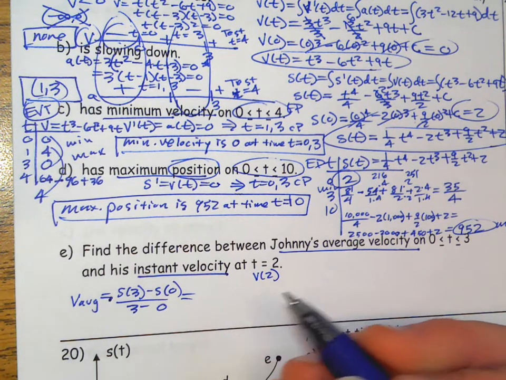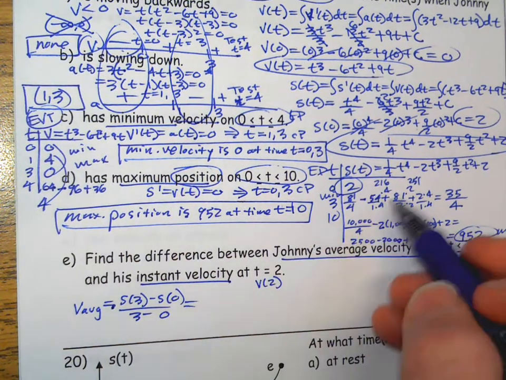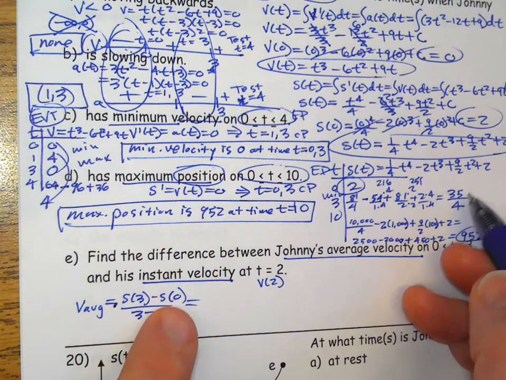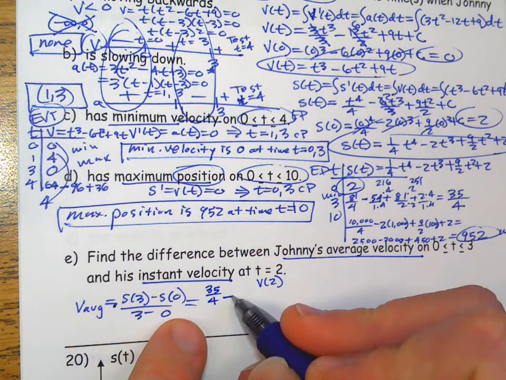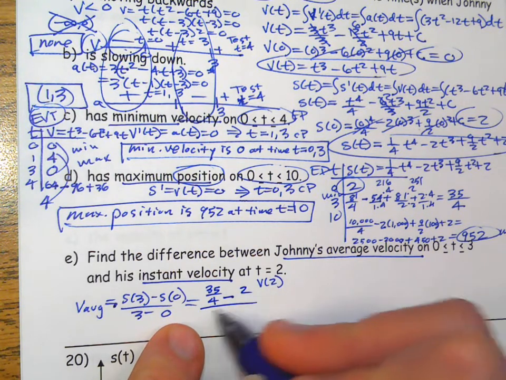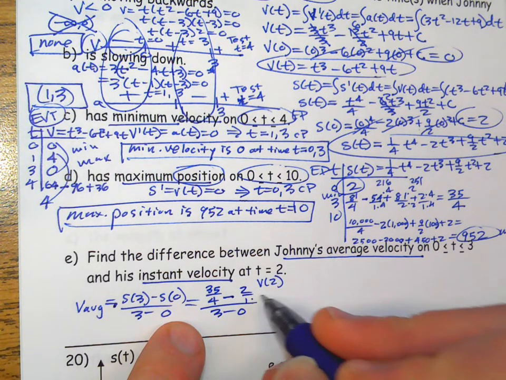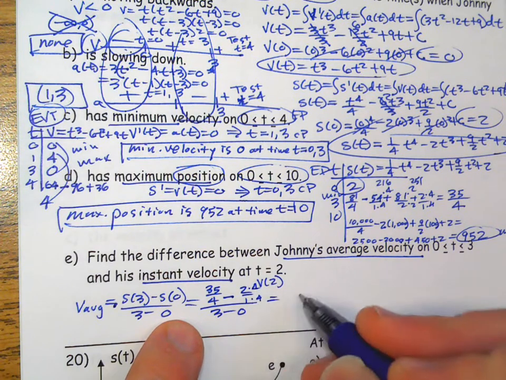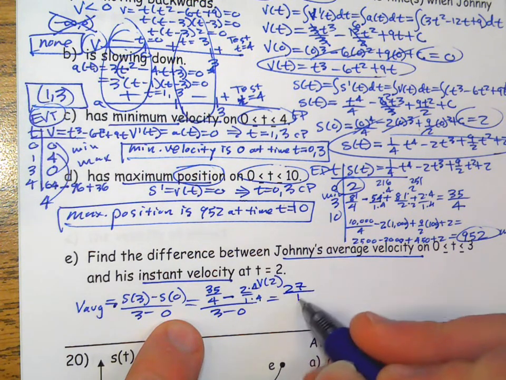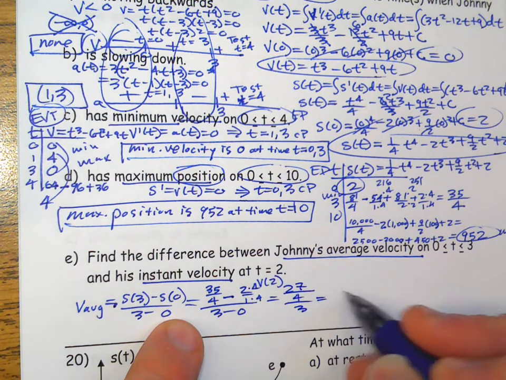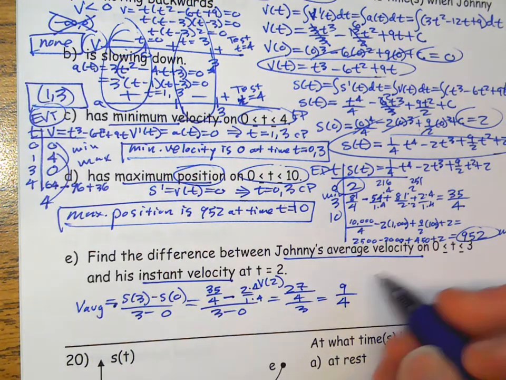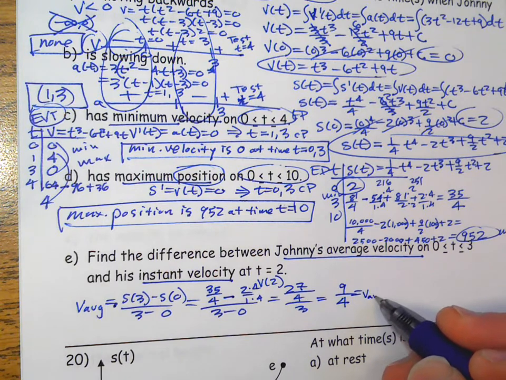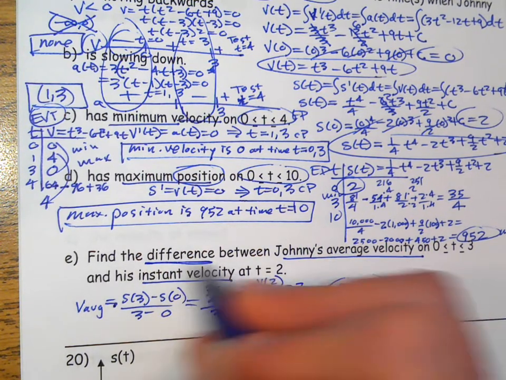We plugged 3 in here, so we got 35/4 for that, and then you plug 0 in, and we got 2. So we can take advantage of that work. So that's going to be 27/4 over 3, which is going to be 9/4. So that's V average. Now they said difference, which kind of sounds like we need to subtract.